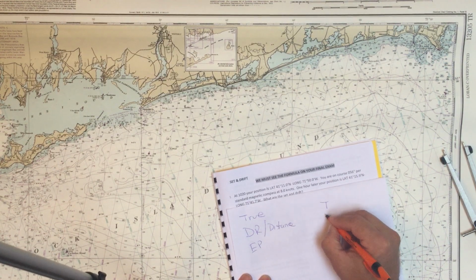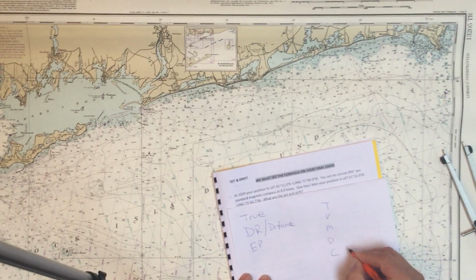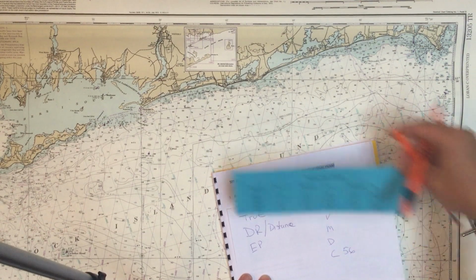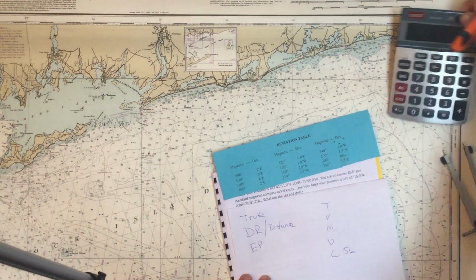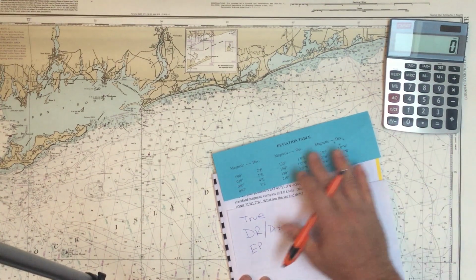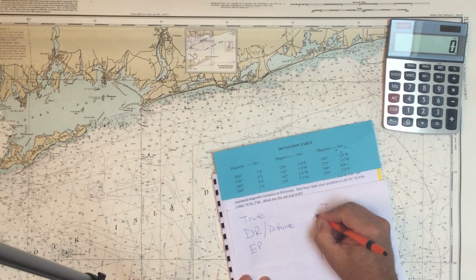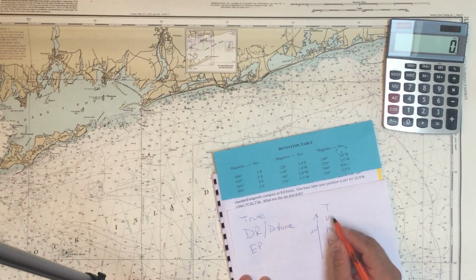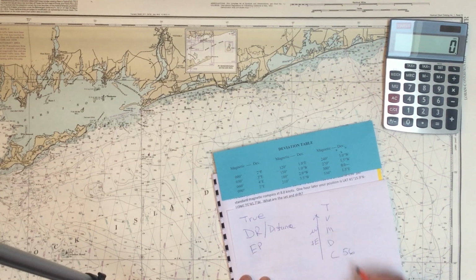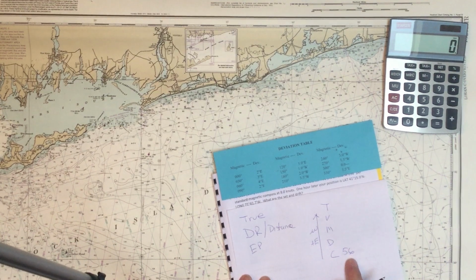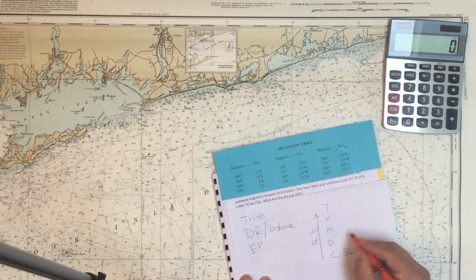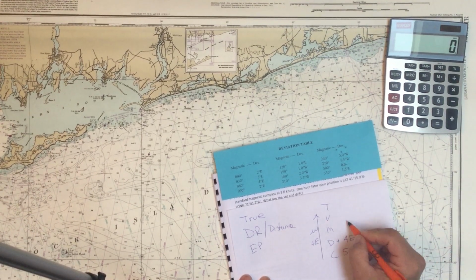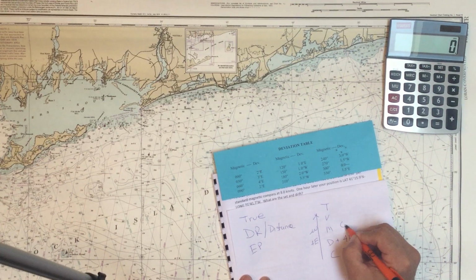So how do I do that? I do TVMDC, and the course is in compass, so I take 56 degrees and I work that up using my deviation table. I'm going from compass to true. So what do I do with those errors? I subtract any westerly errors, and I add any easterly errors. So if I've got a heading of 56 degrees, 60 is pretty close, so that's 4 east. And what do I do if I have an easterly error? I have to add it. So 56 and 4 is 60.